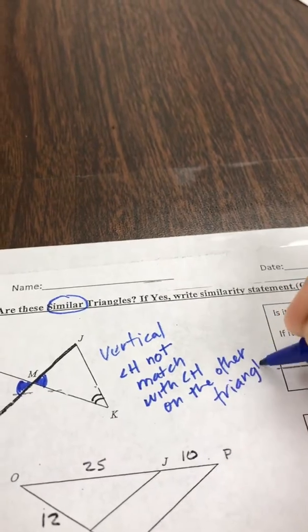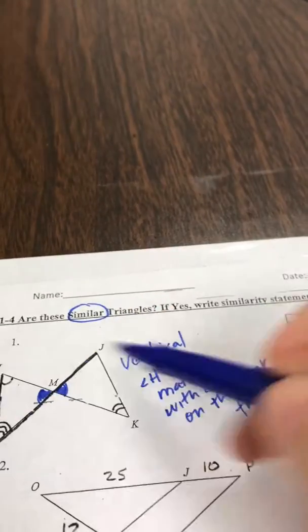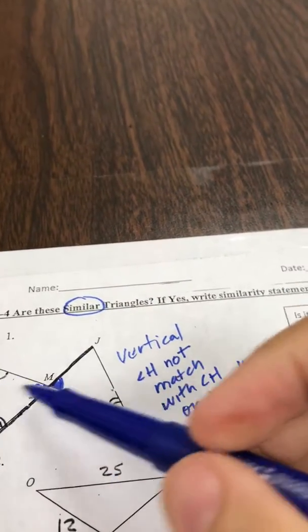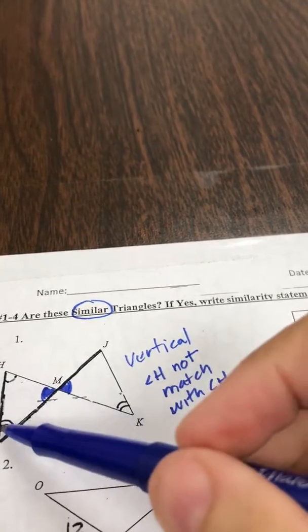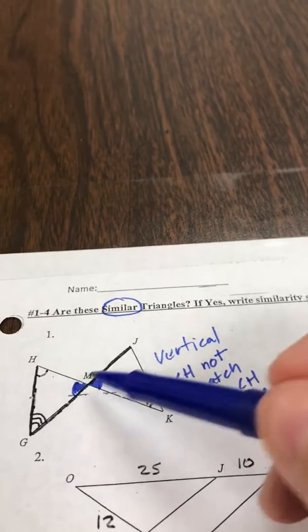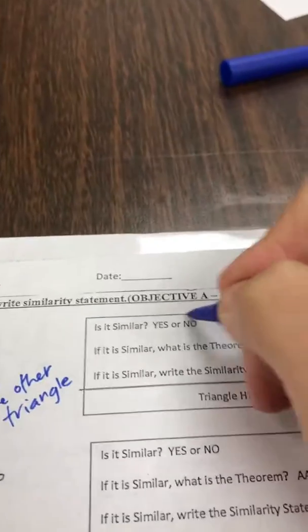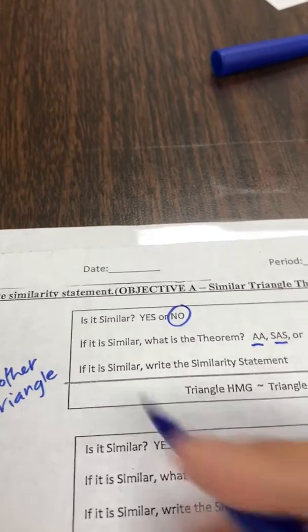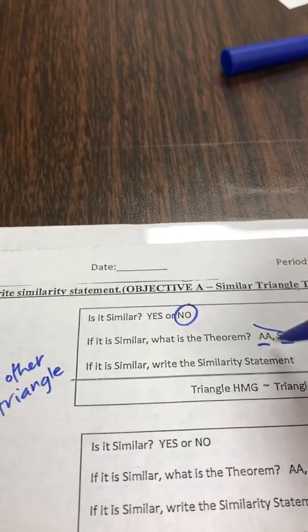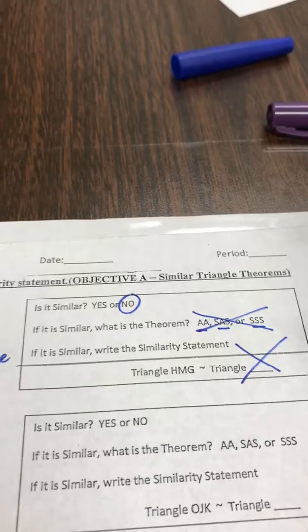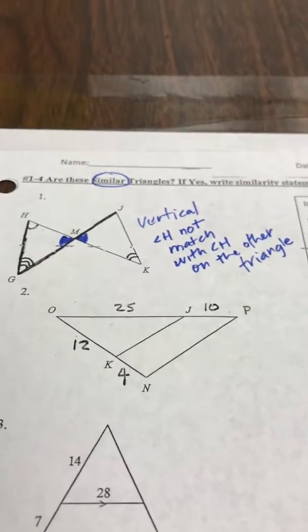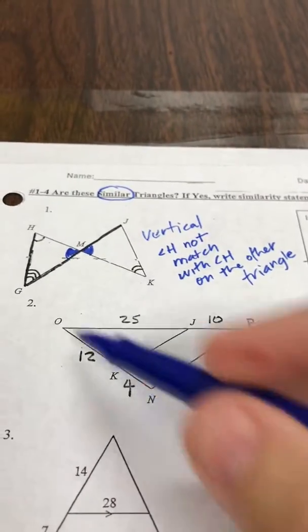So that's going to be a problem because we know similar triangles have all equal angles. So there's no match over here. There's also no angle over here that has three necklaces either. So one angle is not enough. I'm going to have to circle no because it's not similar, so this doesn't make sense, and the similarity statement doesn't matter. Next question.